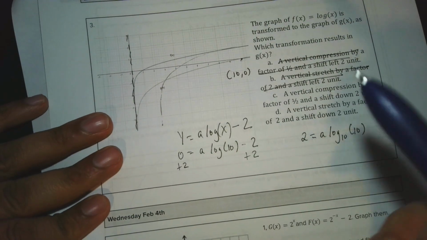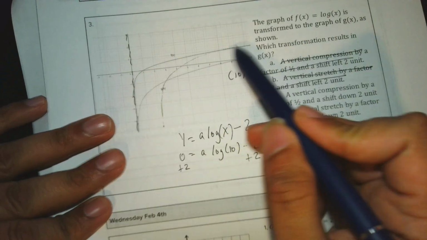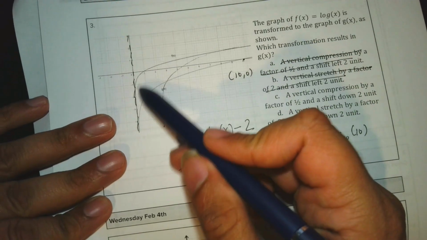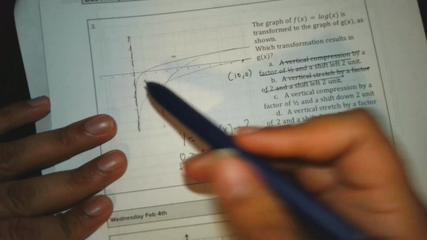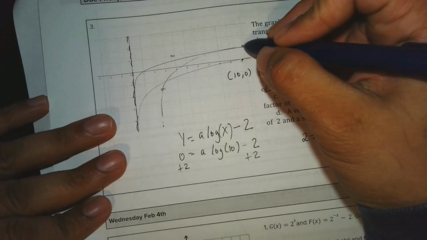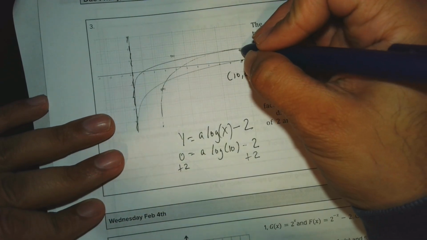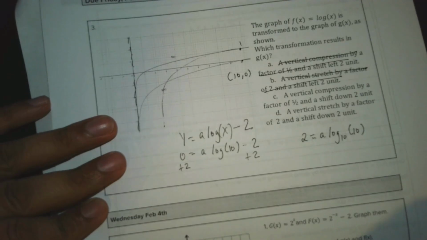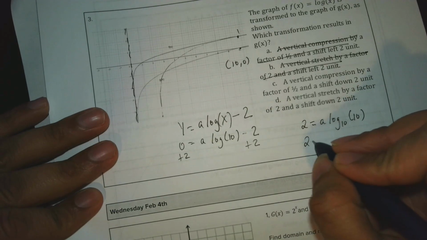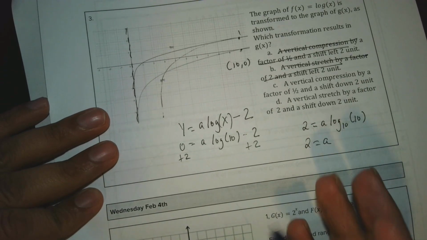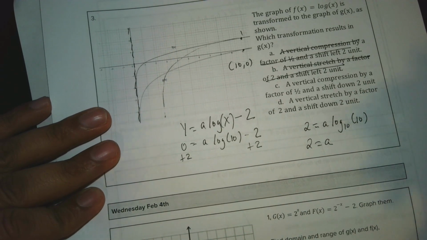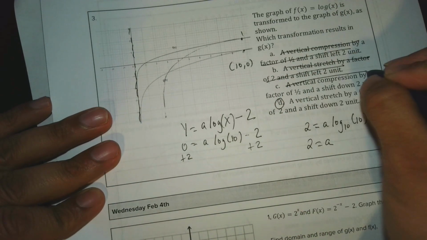Well, you could also test it. This is the original graph. Log base 10, the base is already given to you, and if you check it out, the value when x is 10 is 1. The y is 1, right? So 2 equals a. So it's actually stretched by a factor of 2. So it's D. C isn't that.